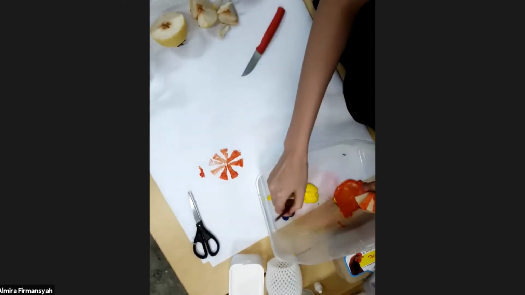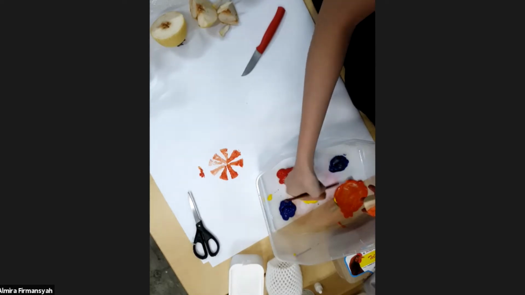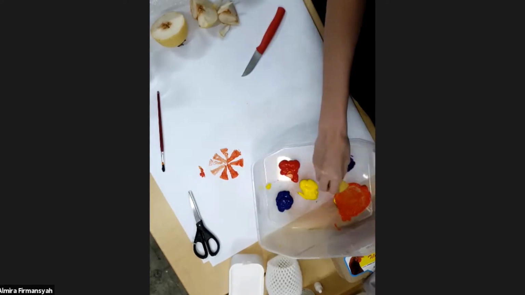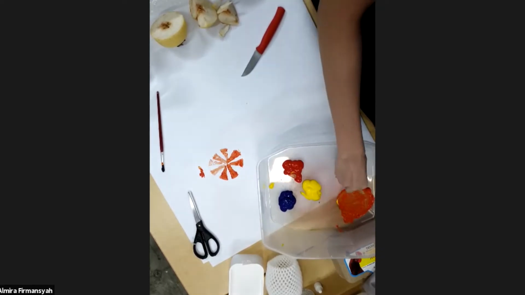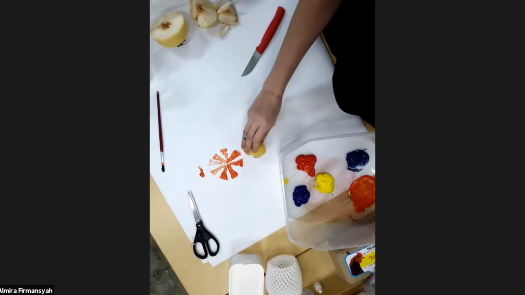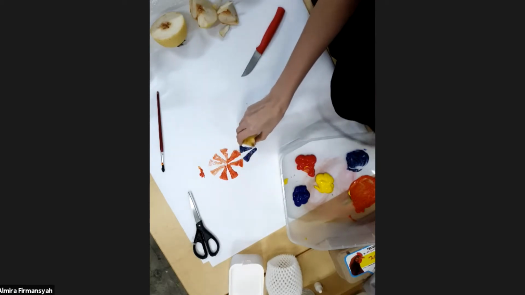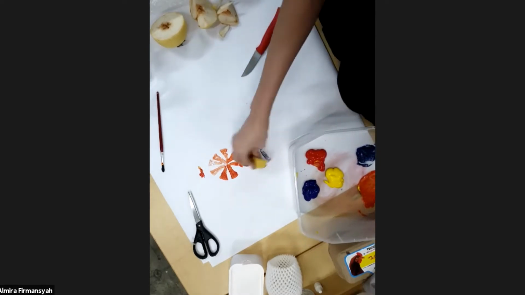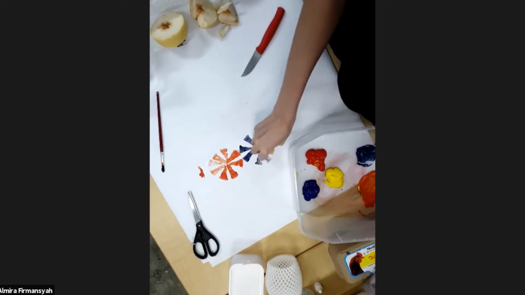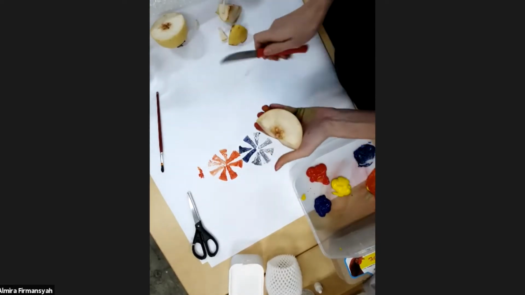You want to try using another color? Okay, simple pattern. Try to create another pattern.